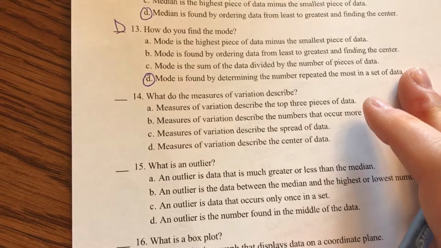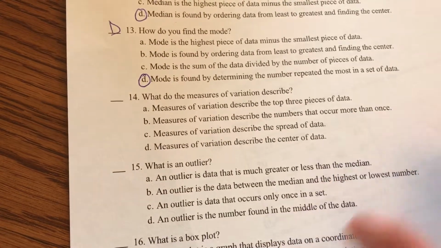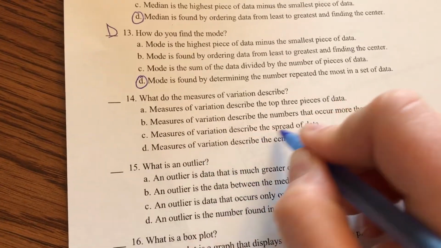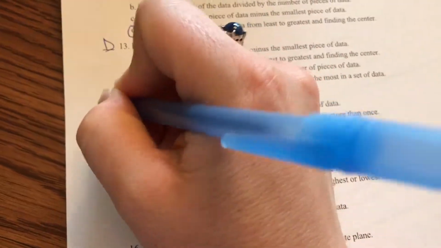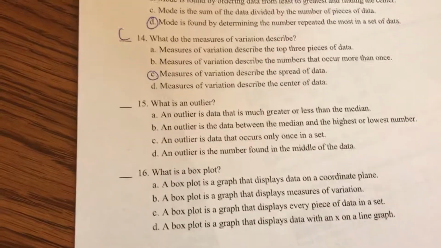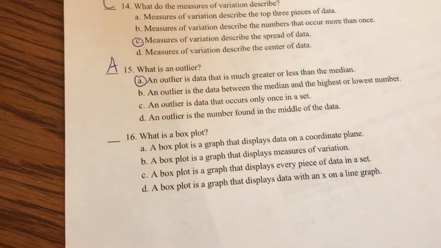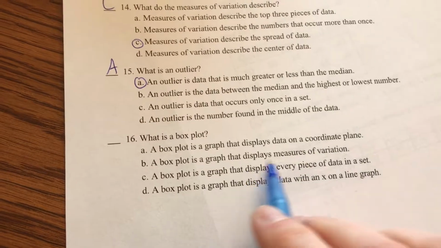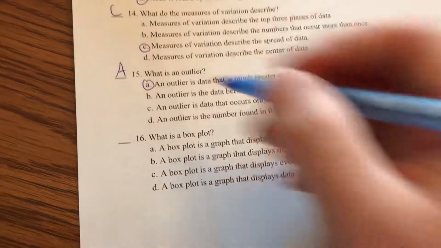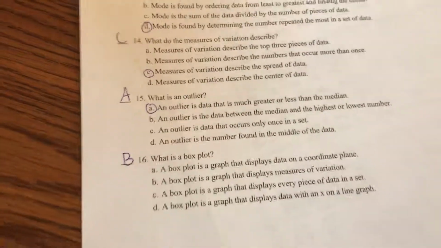What do measures of variation describe? It's the spread of the data. Measures of variation describe the spread of the data. An outlier, it's either way greater or way less than the median. So there's A. And what is a box plot? It displays measures of variation. So that would be B. And that is the review. You are ready for the test.